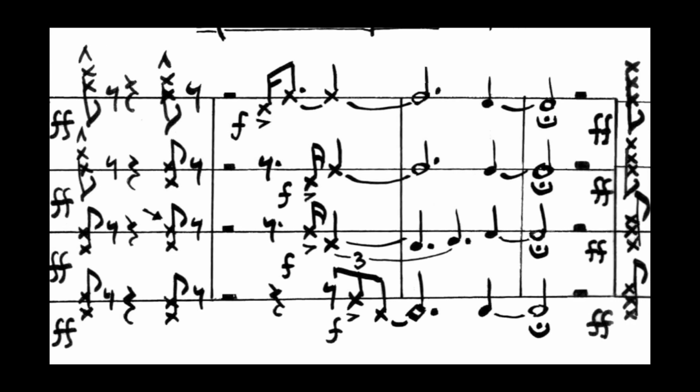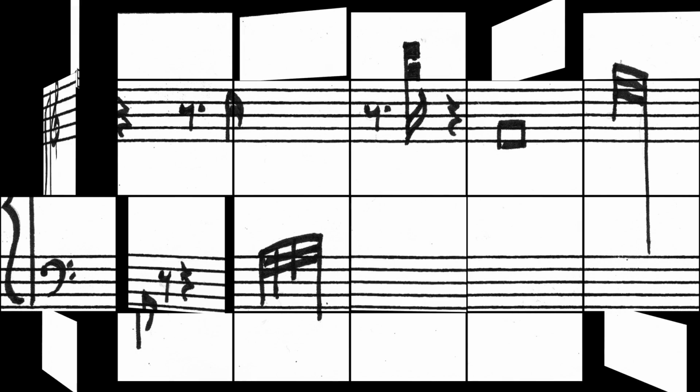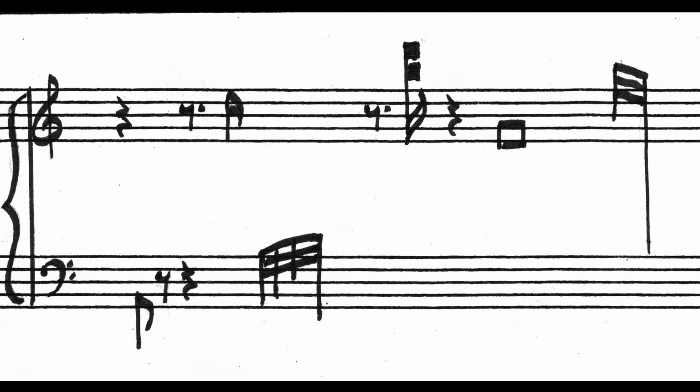Or if it is a note of indeterminate pitch, where the pitch of the note is left up to the performer. This can also be done by using notes with no heads.